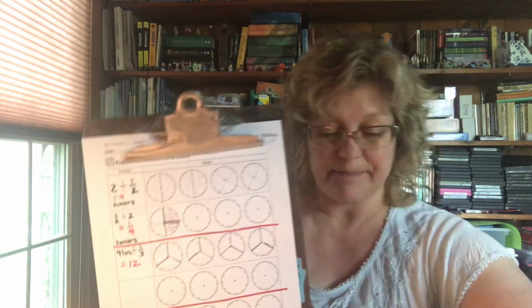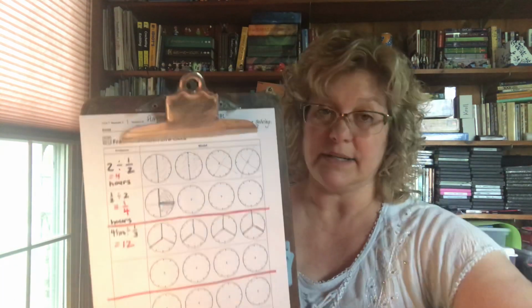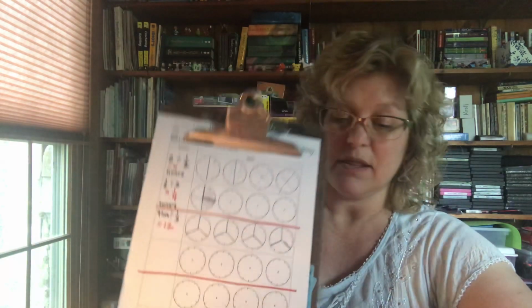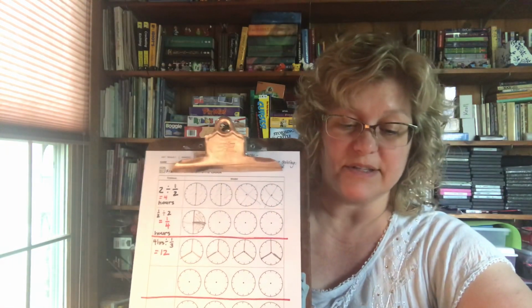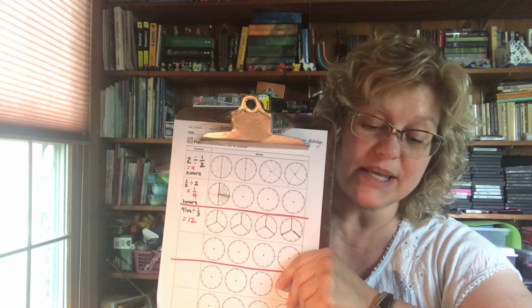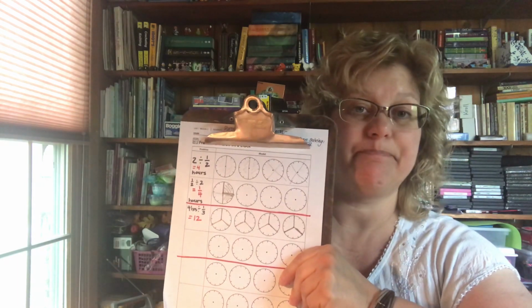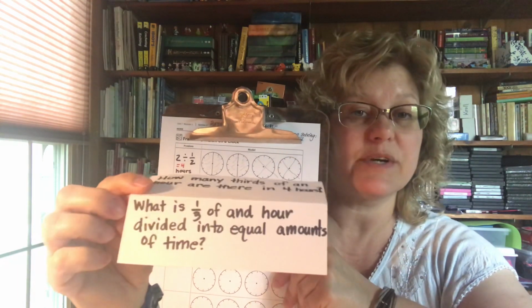That's what that's asking. All right, let's try this the other way. The next part of this question is going to ask, what is 1/3 of an hour divided into equal amounts of time? Here's that second question.